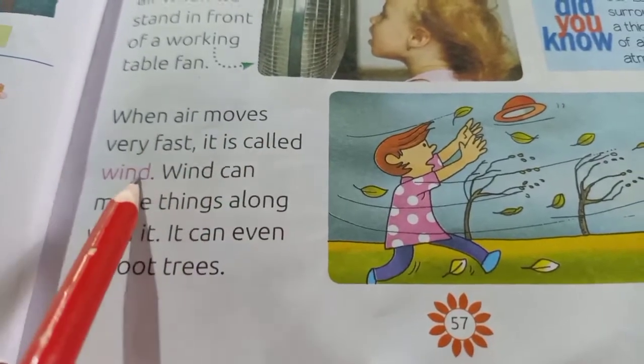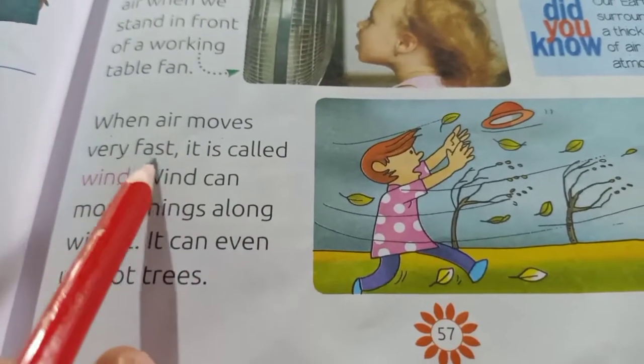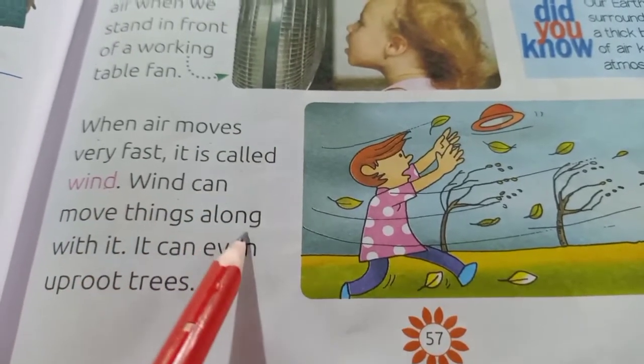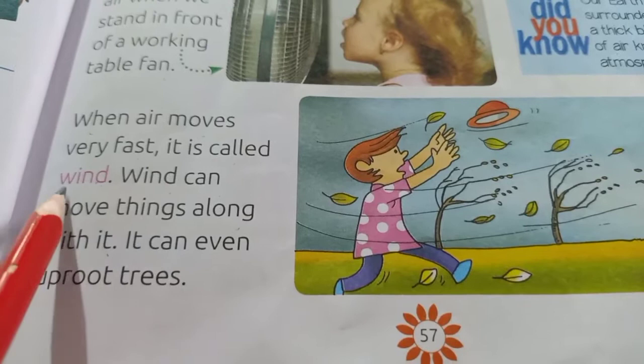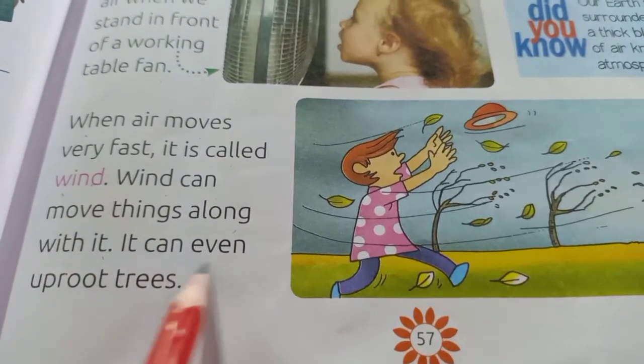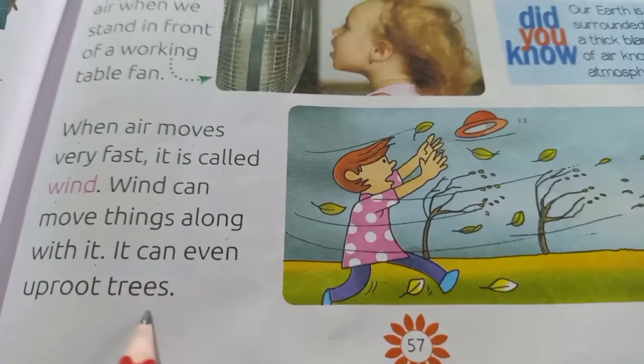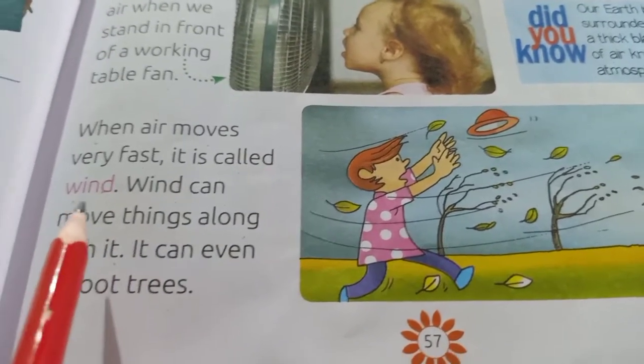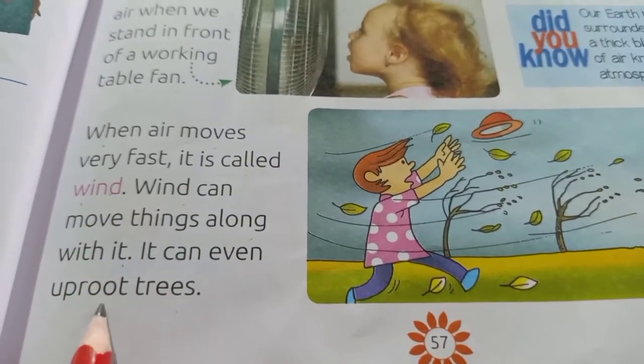When air moves very fast, it is called wind. Wind can move things along with it because wind is very strong. It can even uproot trees. So listen, students, wind is very strong, so it can even uproot trees. Now go to the next page.